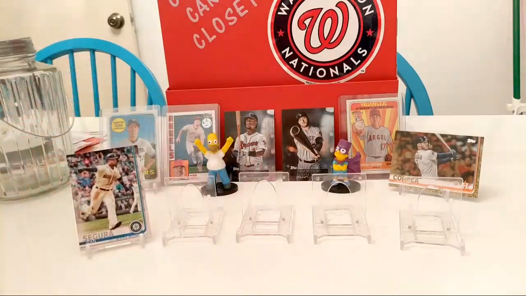Gene Segura. Moving to Seattle, or not to Seattle, I was looking at the card. Moving to Philadelphia, I think he's going to have a great time at the top of that lineup. Batting behind or in front of Hoskins, Franco, McCutchen. He's going to score runs. He's going to steal bases. They're going to just let him run loose. I see his numbers being very similar to what he did in Arizona when he hit 20 home runs and stole 33 bases. So definitely target Gene Segura.